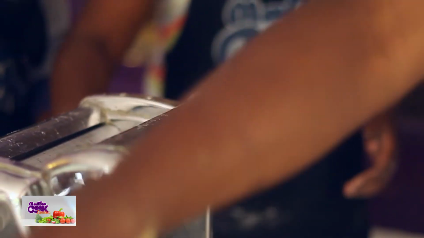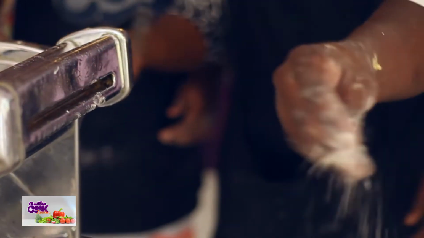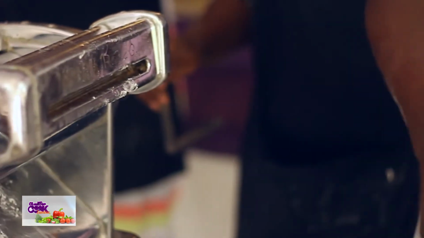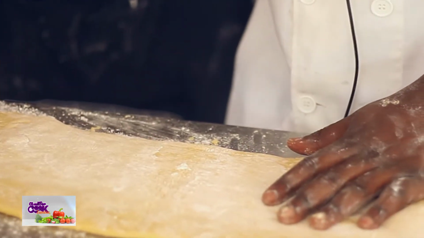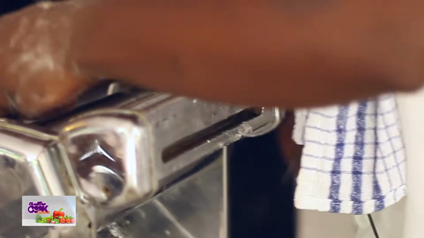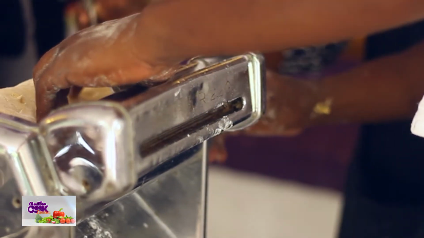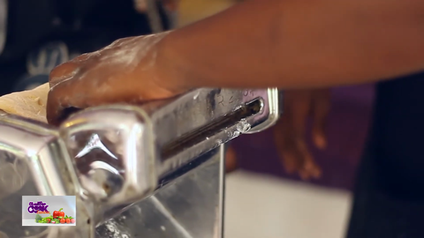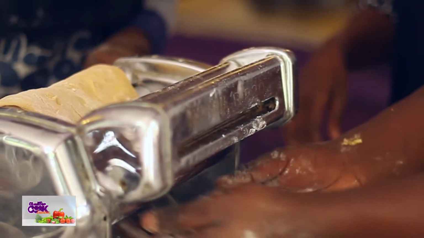From there, don't forget to put flour in case it sticks together. So from here, you need to reduce the thickness. This is too big, so you need to reduce the thickness to be thin. So you put it back again, then you change the thickness here, then you put it again here. Start rolling.